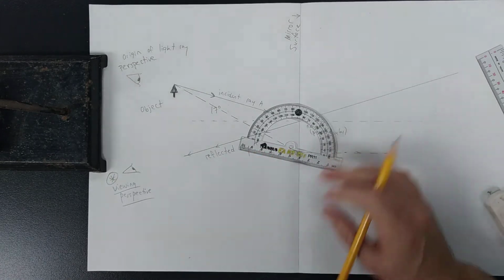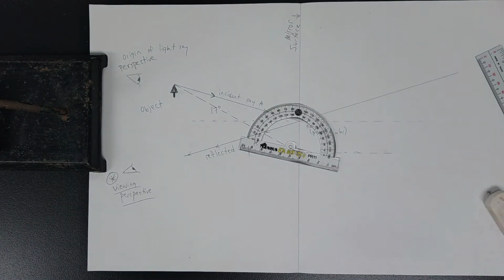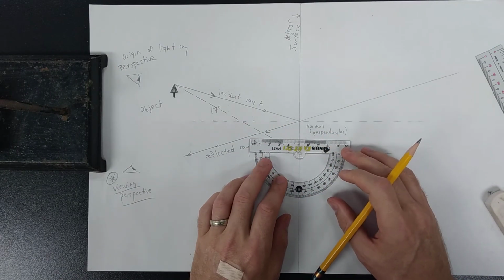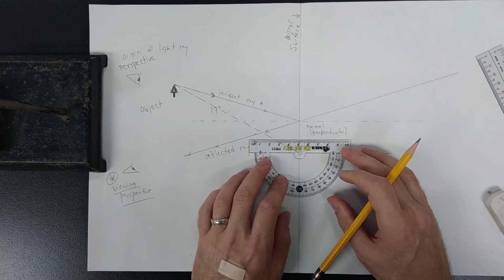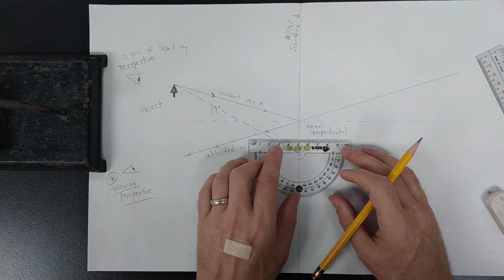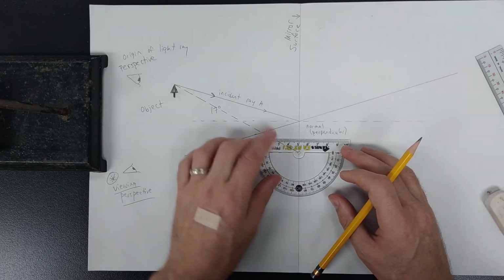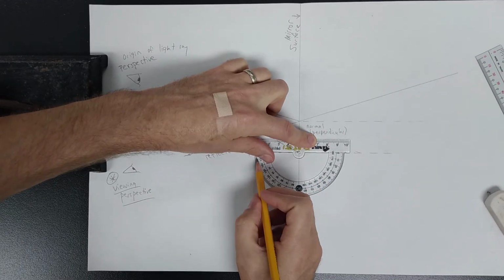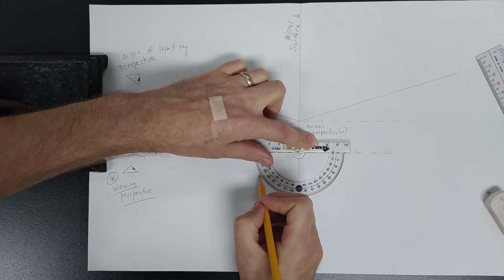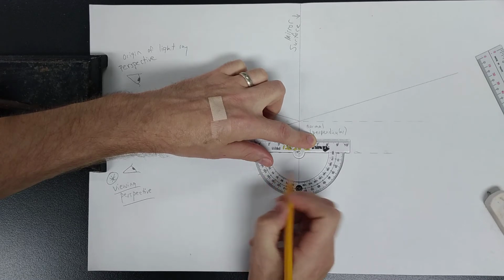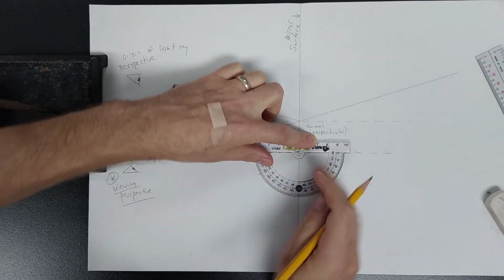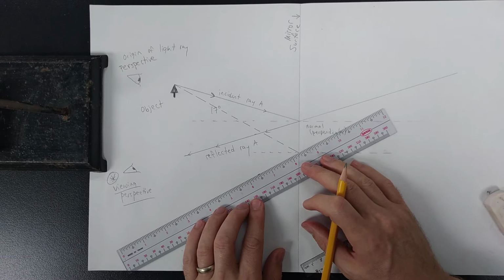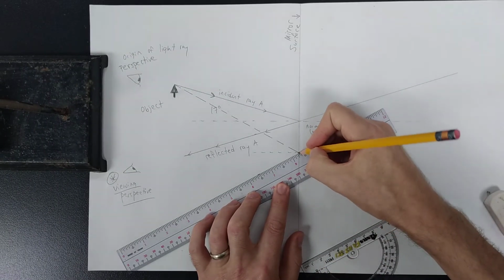Yeah, 29 degrees. So we're going to flip it around and get it all lined up. And then we need a 29-degree angle coming away from here. So this is 10, 20, this would be 30, so we're going to go just a little bit below that, right about there, and draw the reflected ray. Okay, so like this.